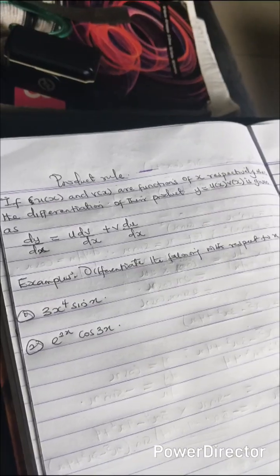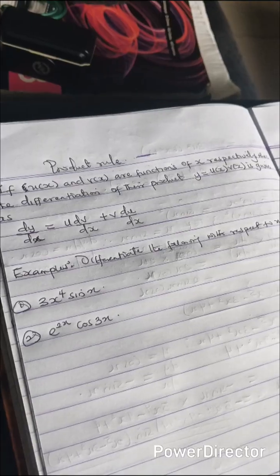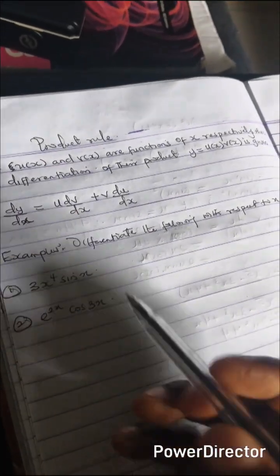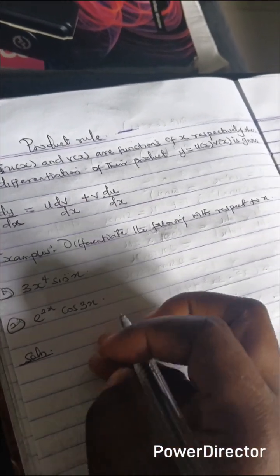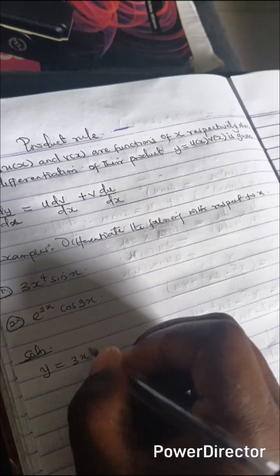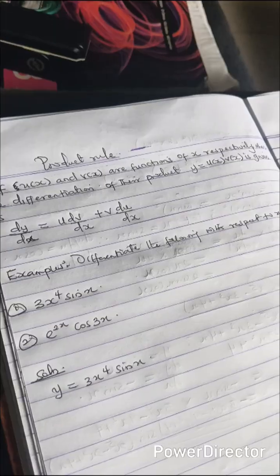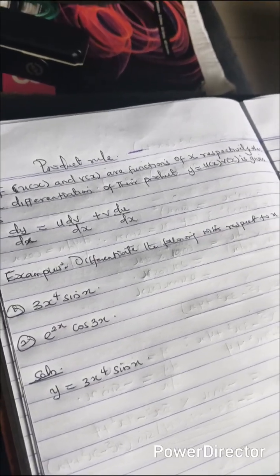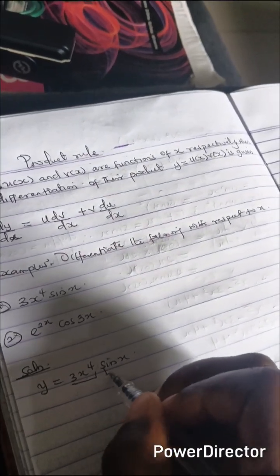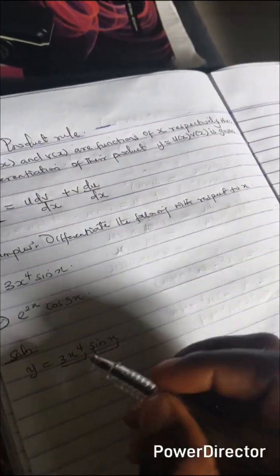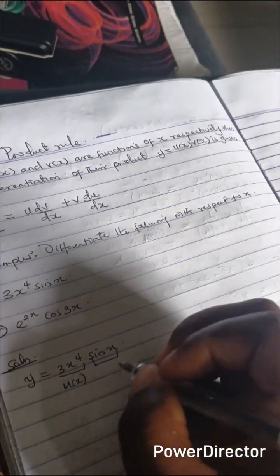I'll be treating just two examples that have been stated here, and then you can practice more questions at your end. So let's do this. Our y here is equal to 3x raised to the power of 4 times sine x. Remember that for the product rule we are considering two functions, u of x and v of x. So we can split this as a function, and we can also split this as a function. Let's say this is our u of x and this is our v of x.